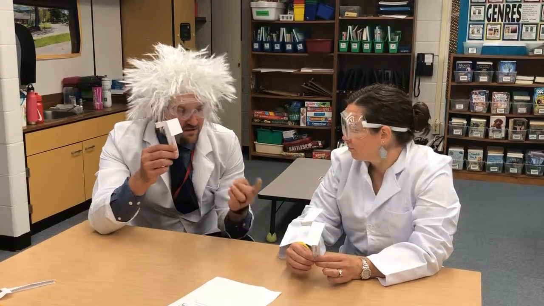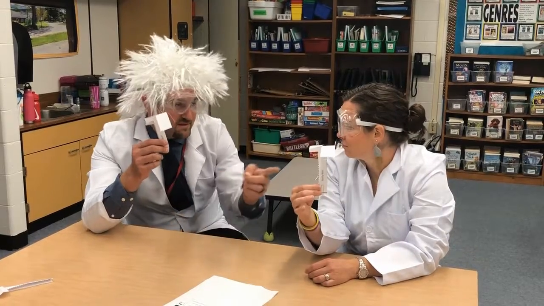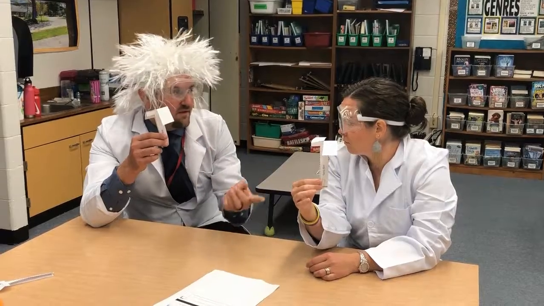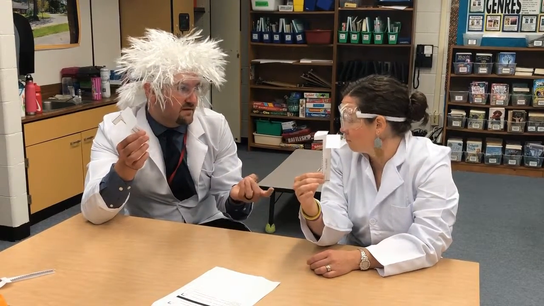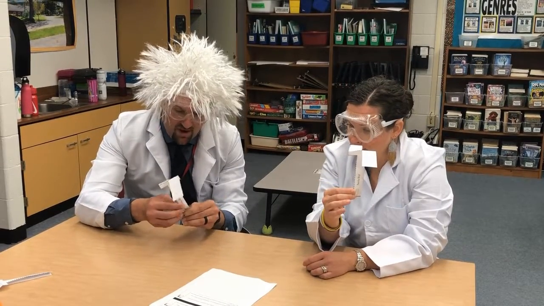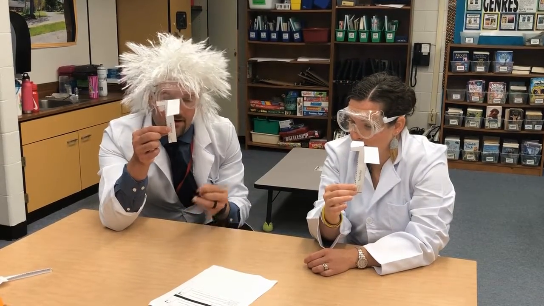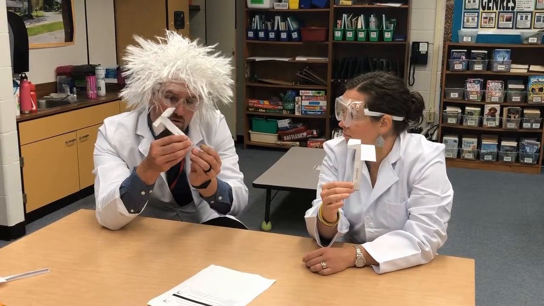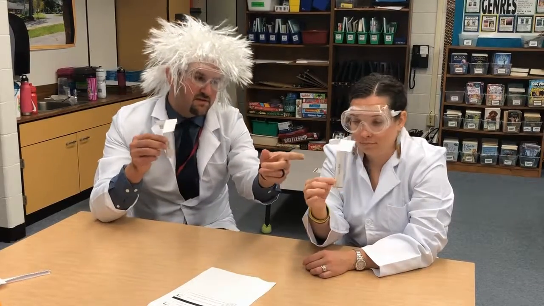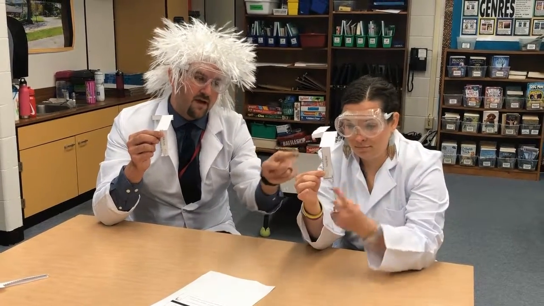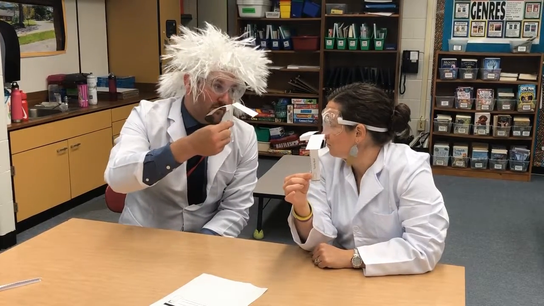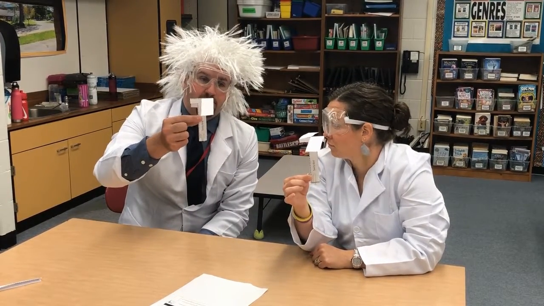If I change something on the standard twirlybird, then it should fly different than the original. More than likely, it's going to fly different. So the first variable you're going to actually change is, instead of just one paper clip at the bottom, you're going to add 2 paper clips at the bottom. Notice that Miss G's standard twirlybird only has 1 paper clip. Mr. Montgomery's variable twirlybird has 2 paper clips.